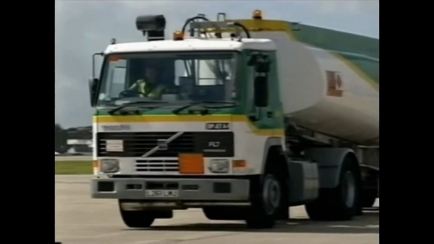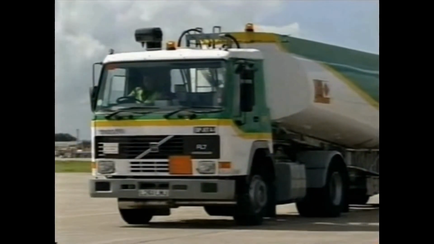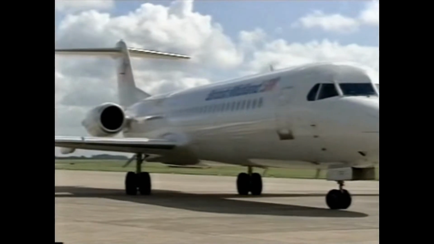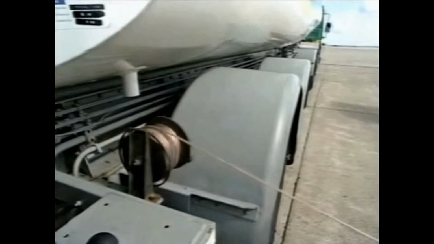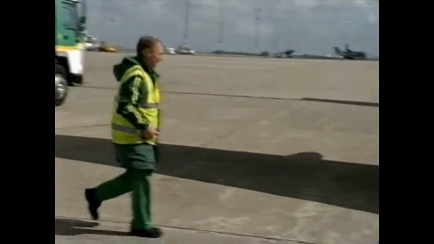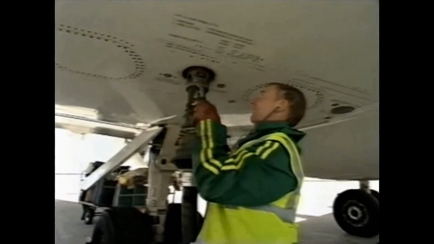Let's take a look at this clip of the refueling of an aeroplane. Notice how they attach a cable from this tanker and connect it to the metal body of the plane before they start fueling.